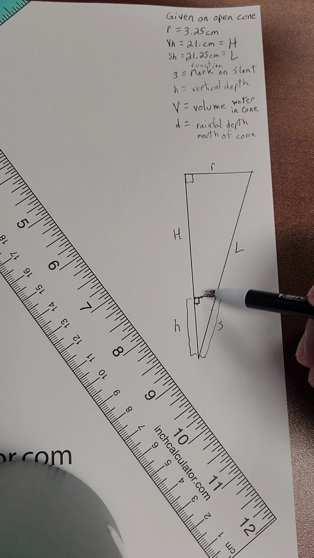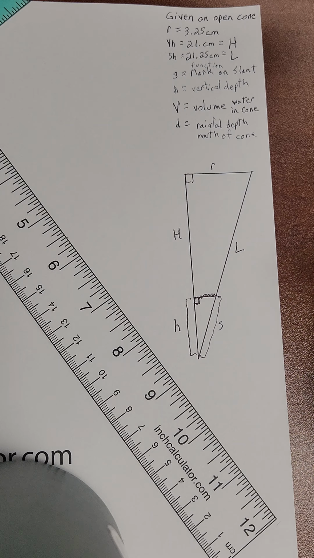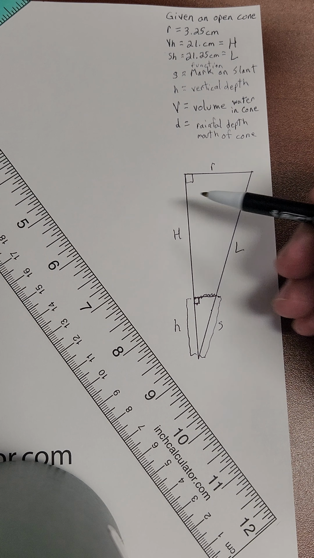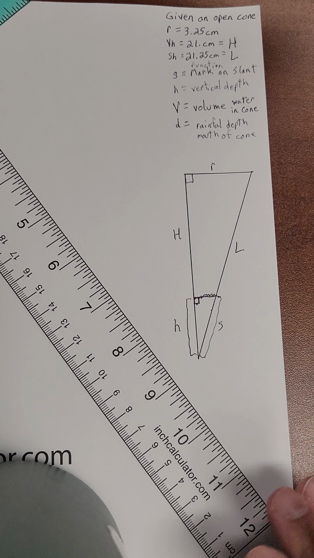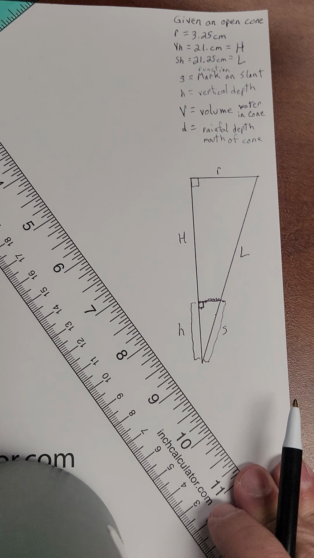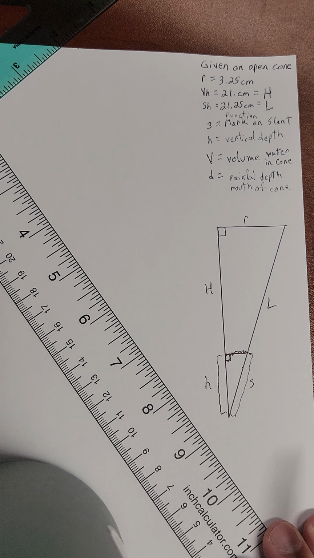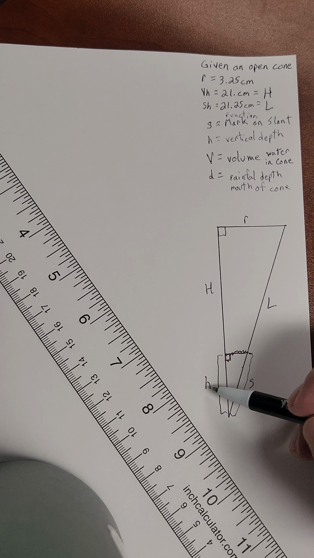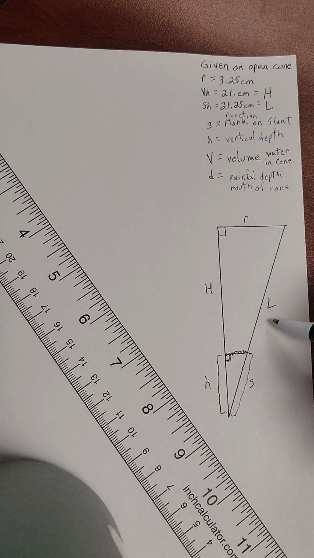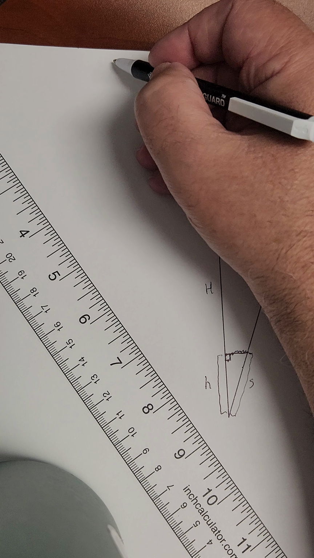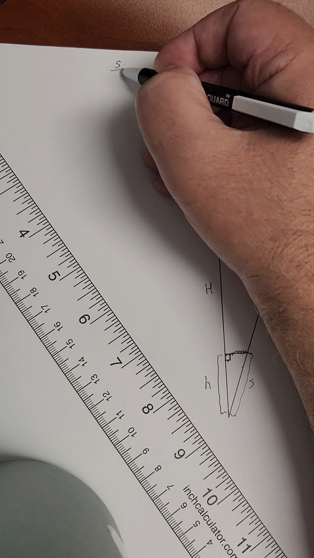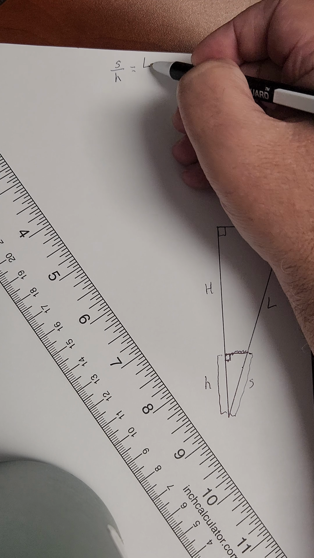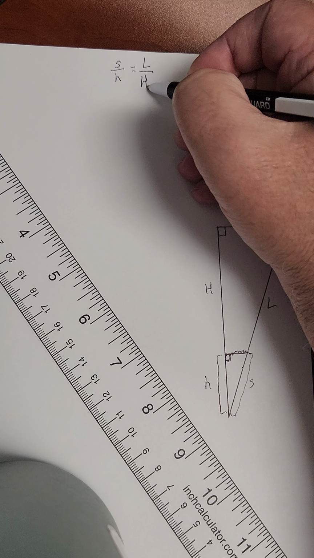I don't know the radius at this particular point, and I don't need to, because I know that there's a ratio here and a ratio here. So let's write that down. I know that s to h should equal L to H.